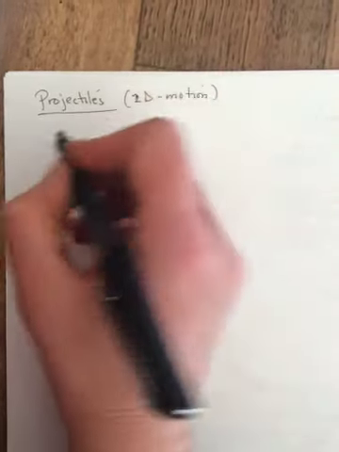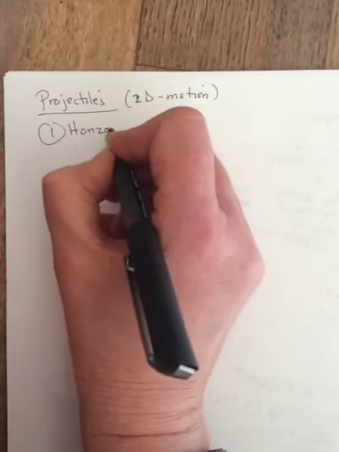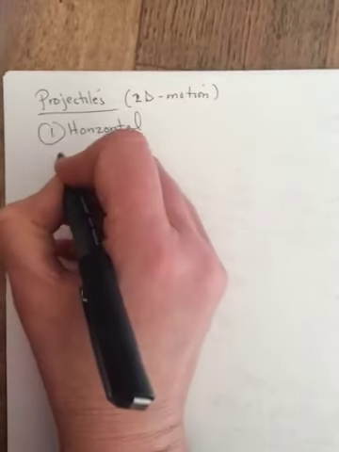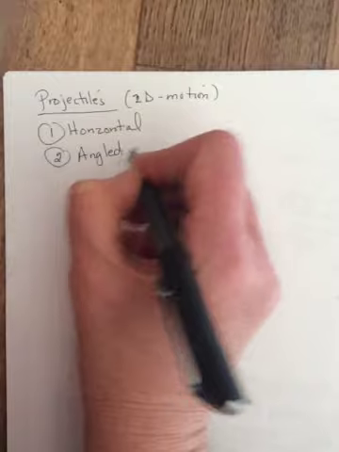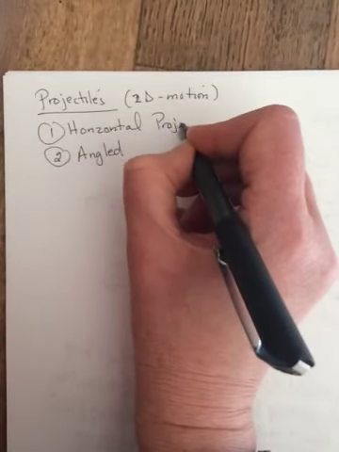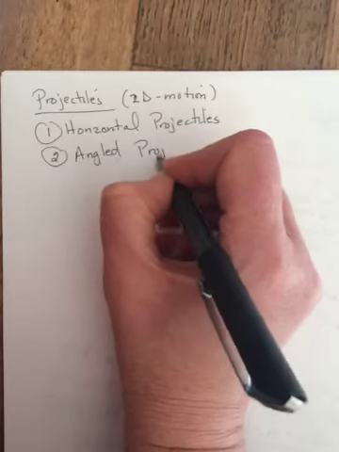Okay? And there are two different types. There are horizontal projectiles and there are angled projectiles. And so today we're going to look at the horizontal ones. Tomorrow we will get into the angled ones.